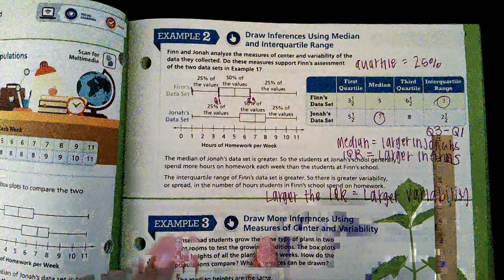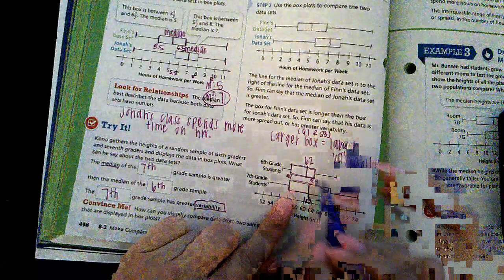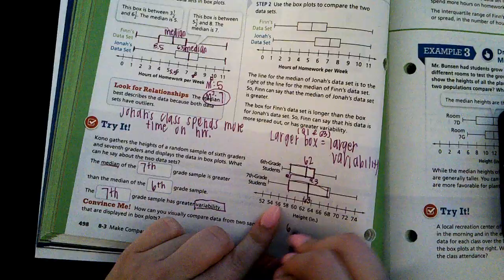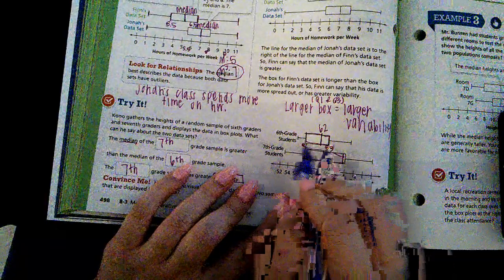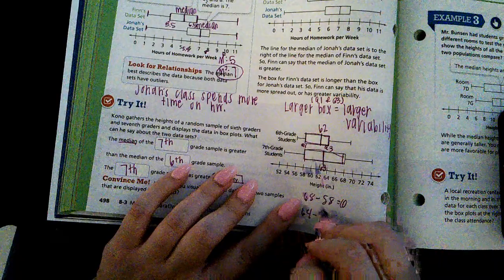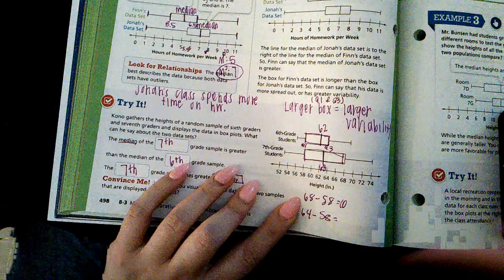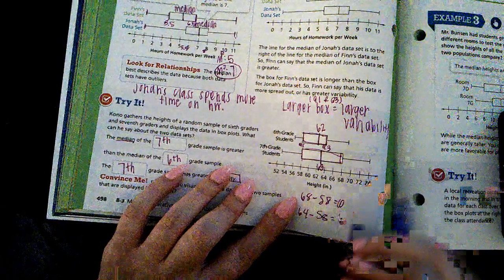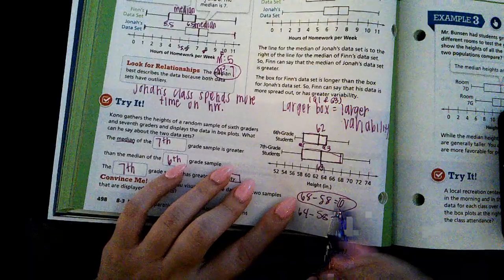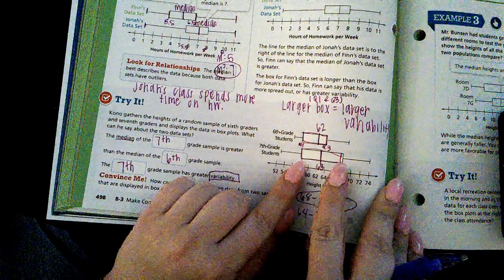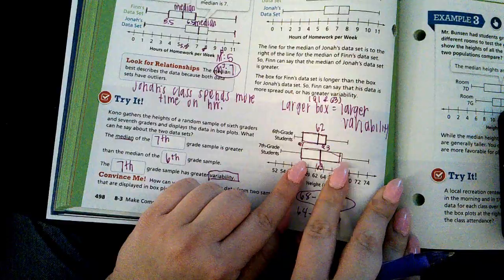Why this is the way it is, let's look back at example 2. If I take my interquartile range, so 68 minus 58, sorry, that's crooked. If I take 68 minus 58 here, I would get my interquartile range as 10, versus if I do 64 minus 58, I would get an interquartile range of 6. So I already know that this is a larger interquartile range because my box is larger, which also means there is more variability.